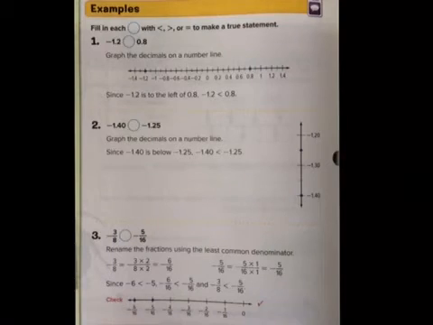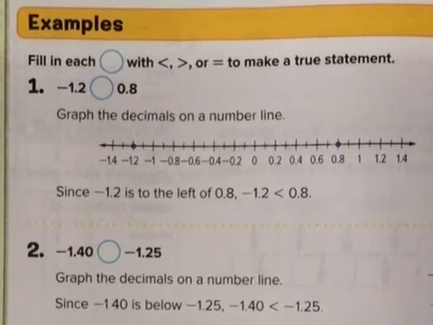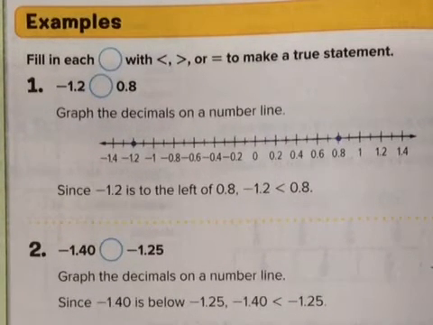And now you can see in example 1 that we are comparing by using the symbols less than, greater than, or equal to. We're going to compare a negative with a positive. Well, we know the positive is going to be larger than the negative. But you can test it out by putting it on the number line, and you see that as they go further to the right, they get larger. Further to the left, they get smaller.